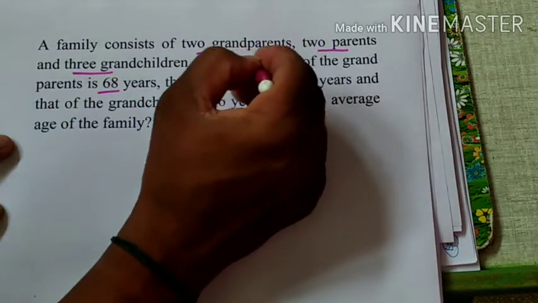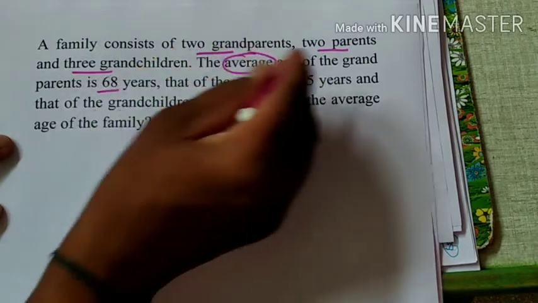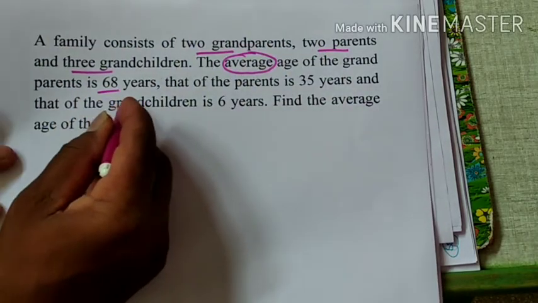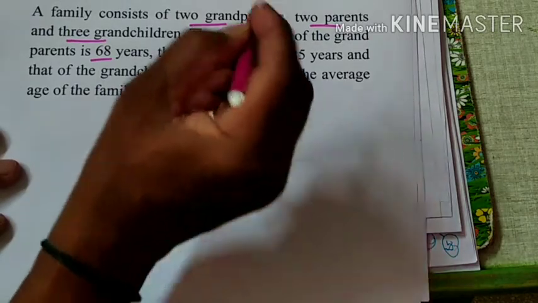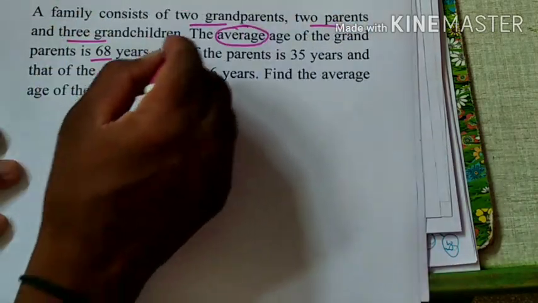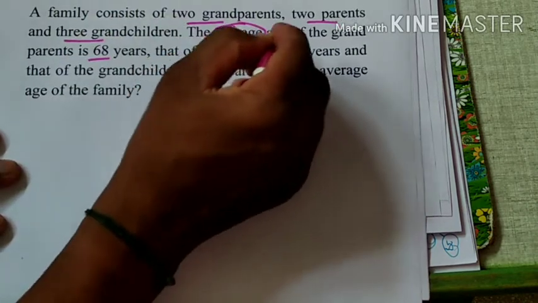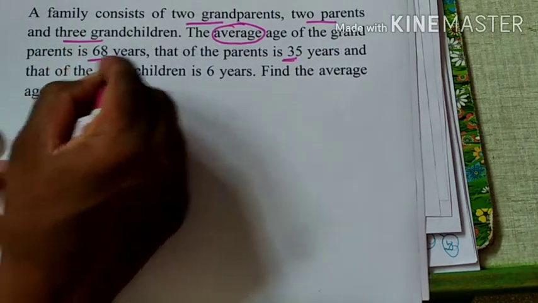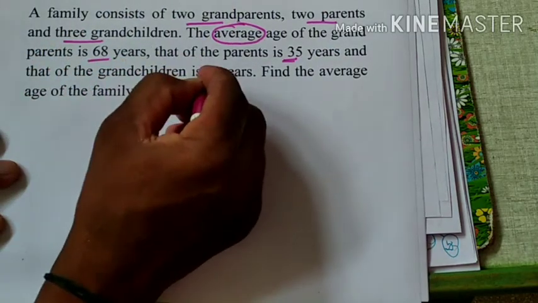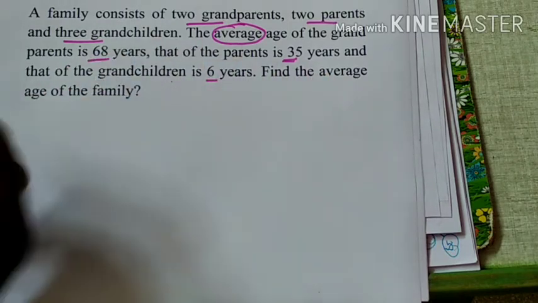Be very careful about the word average. The average age of the grandparents is 68 years, and also for the parents, everything denotes average. The parents' average age is 35 years, and that of the grandchildren is 6 years. Find the average age of the family.